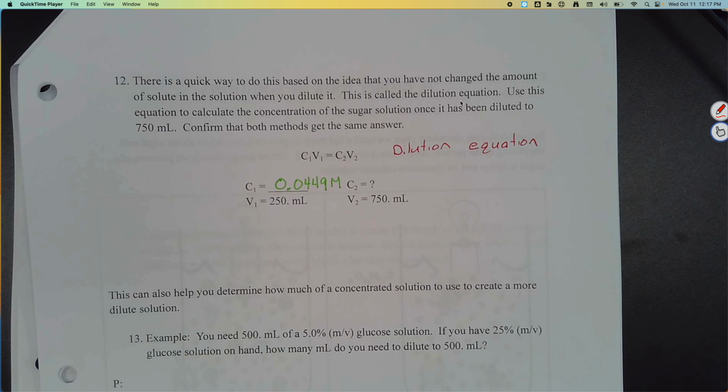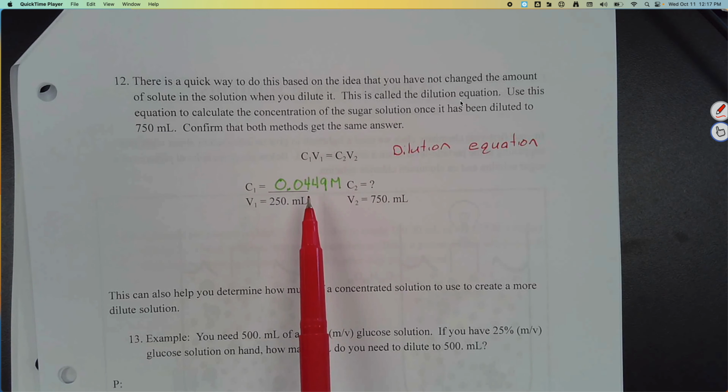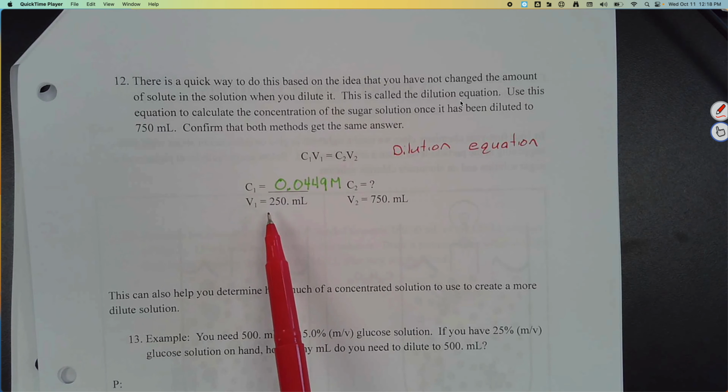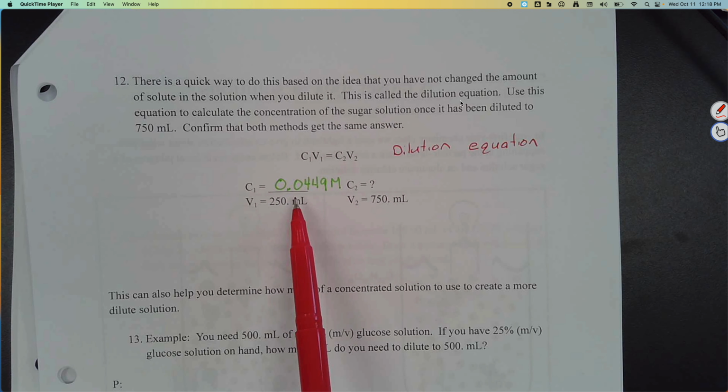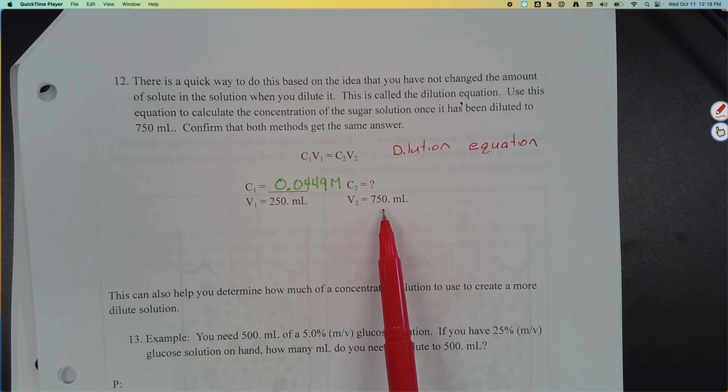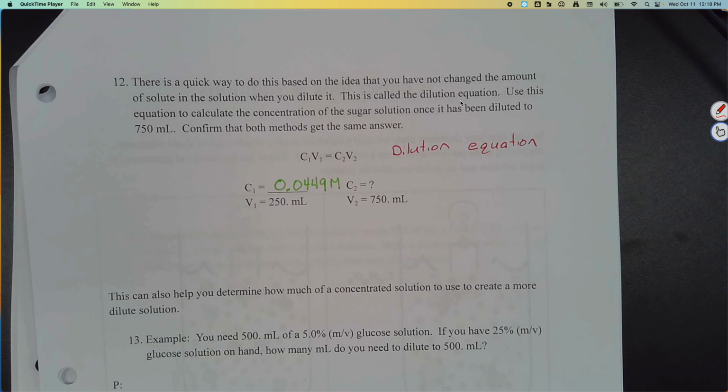If I try to apply this to the situation that we just had, I had to bring forward my concentration of my sugar water. You've probably got a different number because yours didn't necessarily match mine. So the scenario just described was I take 250 milliliters of a 0.0449 molar solution, I dilute it to 750 milliliters, and I want to know what the new concentration is. To use this, I just plug these numbers into the dilution equation and do algebra.